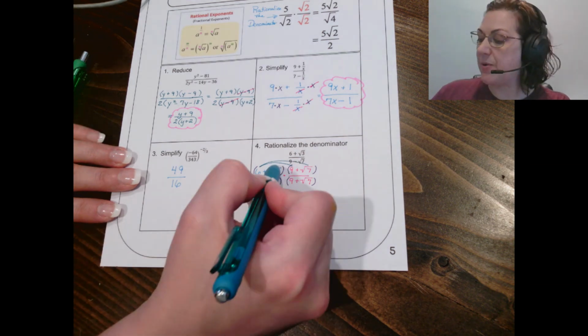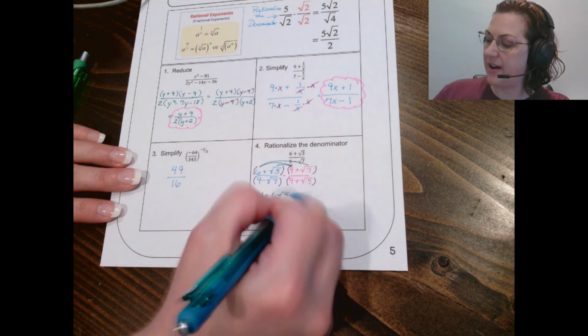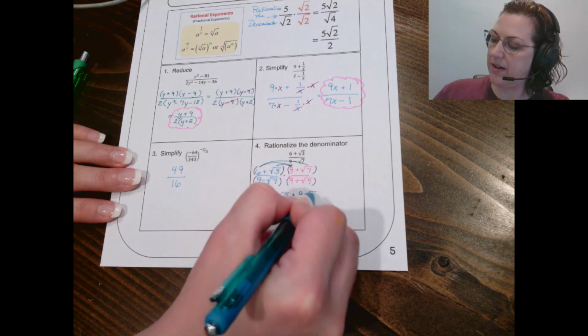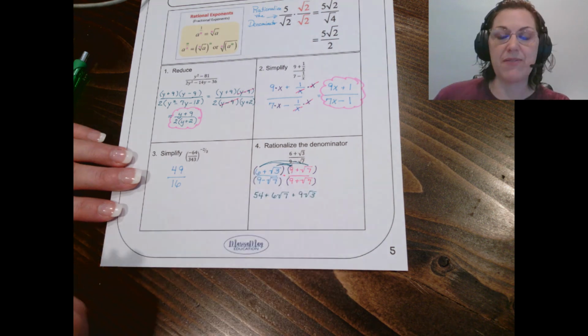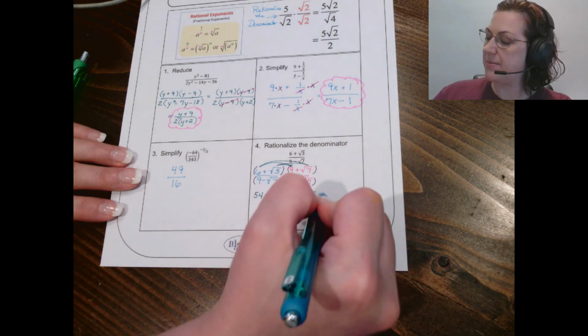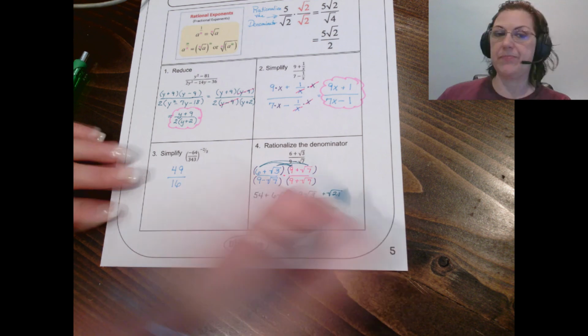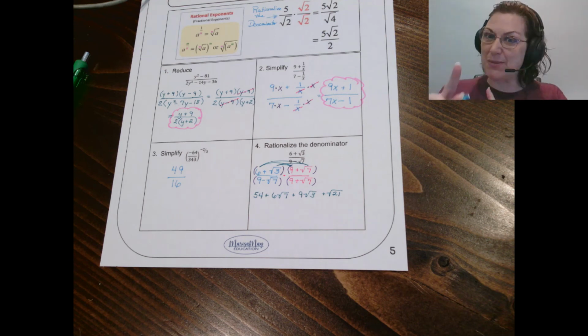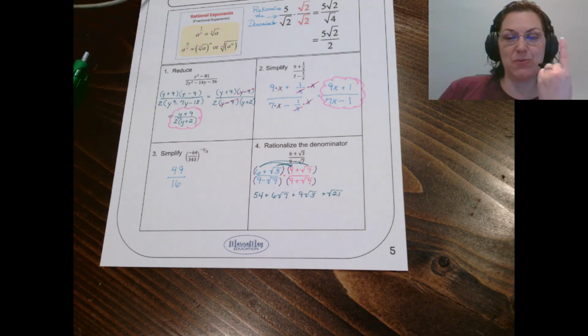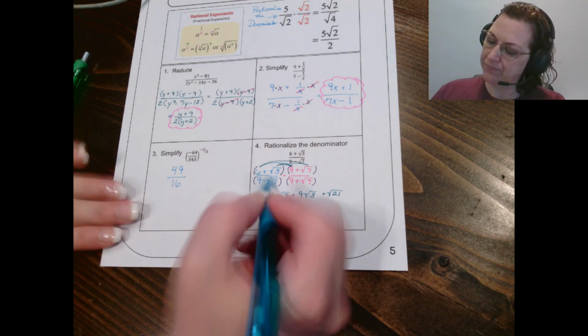Then I'm going to multiply square root of 3 times 9. That'll give me 9 square root of 3. And then I'm going to multiply square root of 3 times square root of 7. Square root of 3 times square root of 7 gives me square root of 21. Now you'll notice when they both had square roots, I multiplied the numbers underneath the square roots, but I did not multiply a number outside a square root with a number inside a square root. Kept them separate.